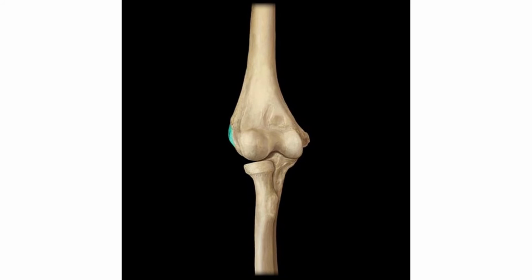And lateral to which specific structure? This is lateral to the capitulum, the ball head structure that articulates with the radius, and it is called the lateral epicondyle.